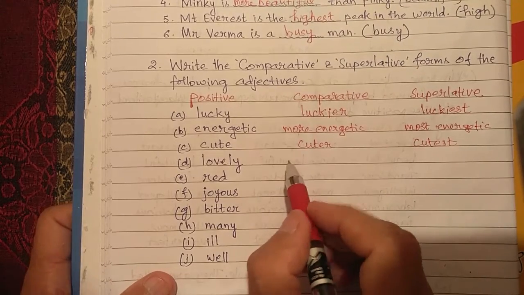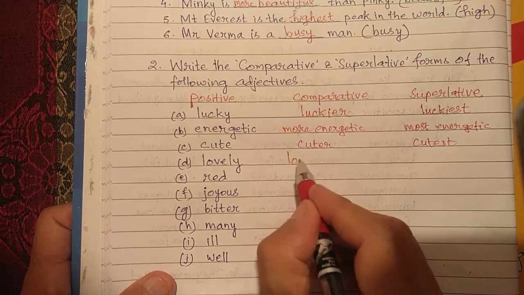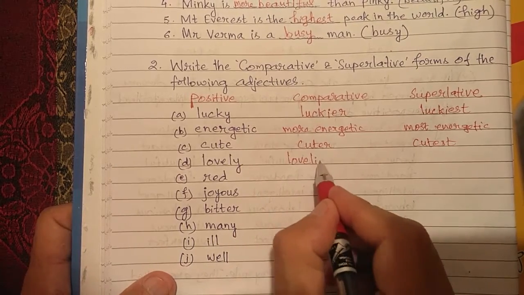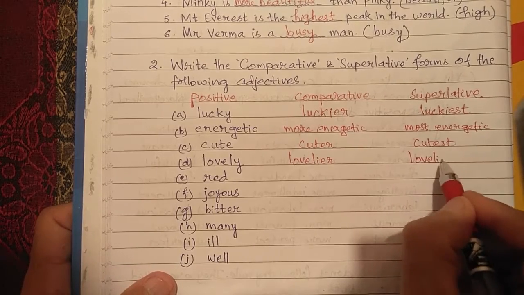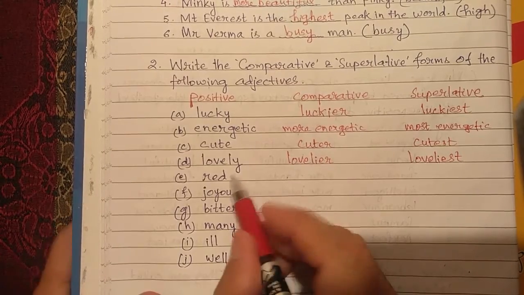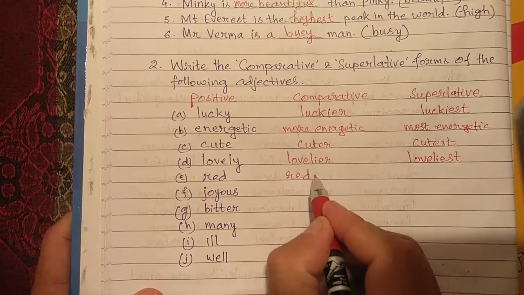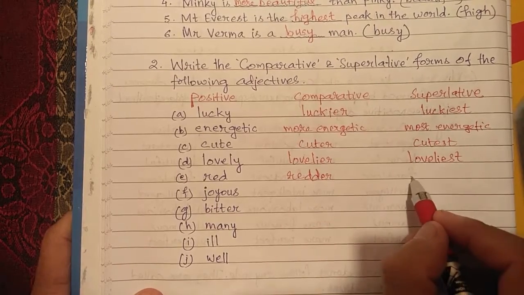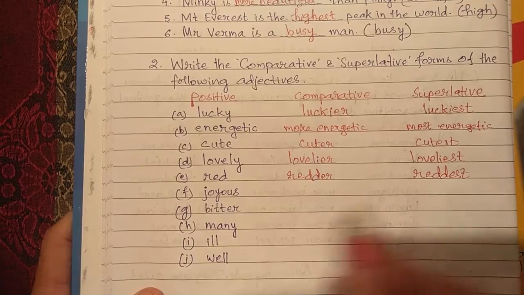Then lovely, then again we will have to remove y, lovelier, loveliest. Red, again here we have to double the last letter, R-A-D-D-E-R, redder. Here it will become reddest.